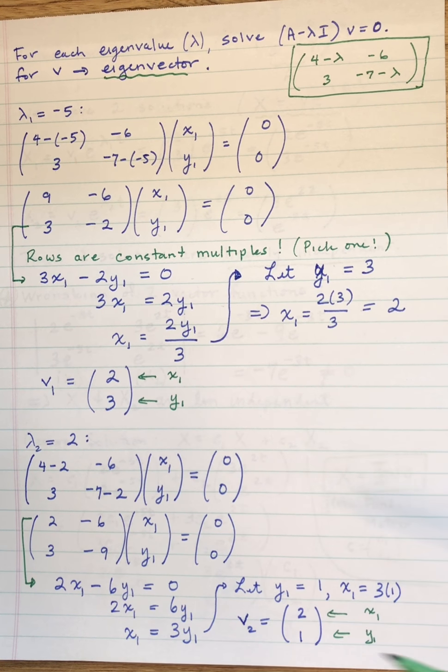I picked the first one and solved it for x sub 1. Dividing by 2, I get x sub 1 is 3 times y sub 1. Pick a number for y sub 1; there's an infinite number of correct answers. I let y sub 1 equal 1, so if I plug 1 in for y sub 1, my x sub 1 turns out to be 3.